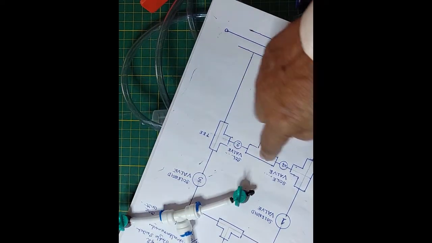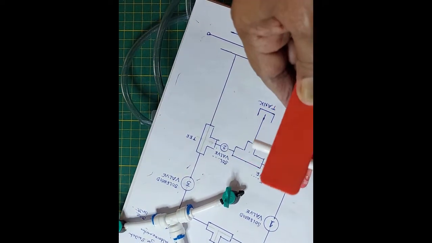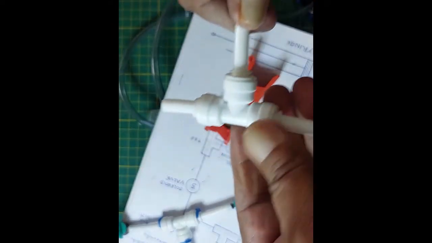Now I am making this center where another 2 valves are coming. So again you have to press it heavily, and there is one drain connection. Again press it heavily, then lock.